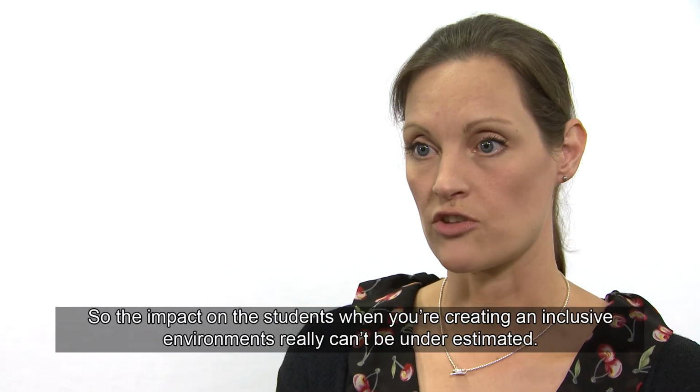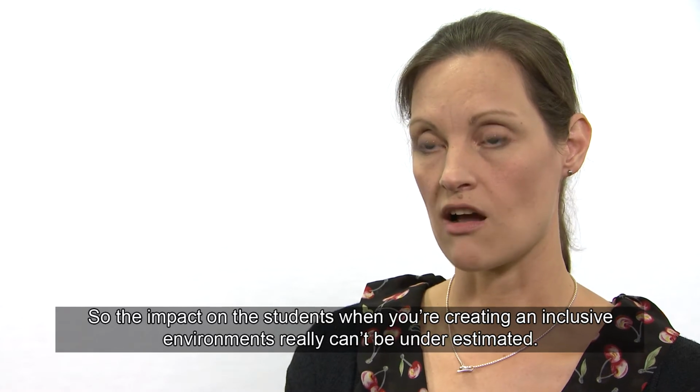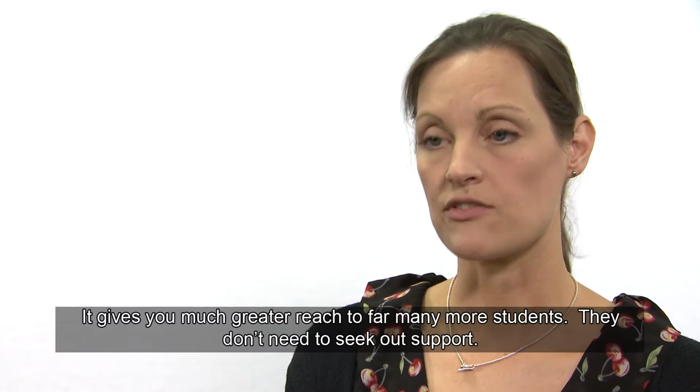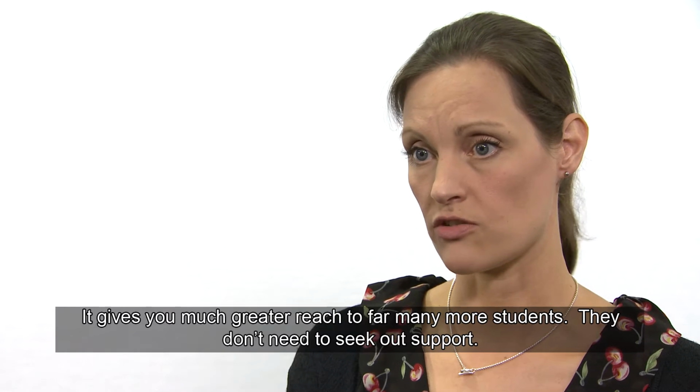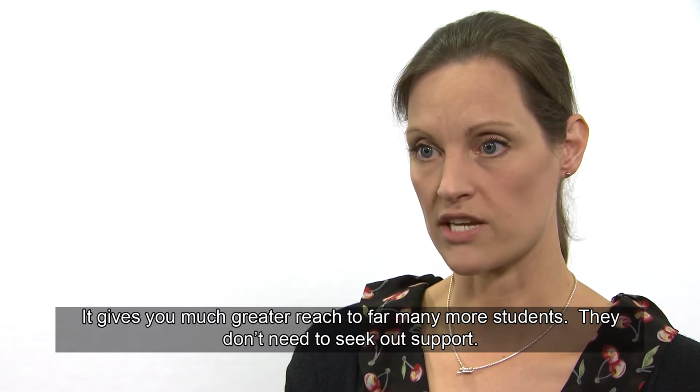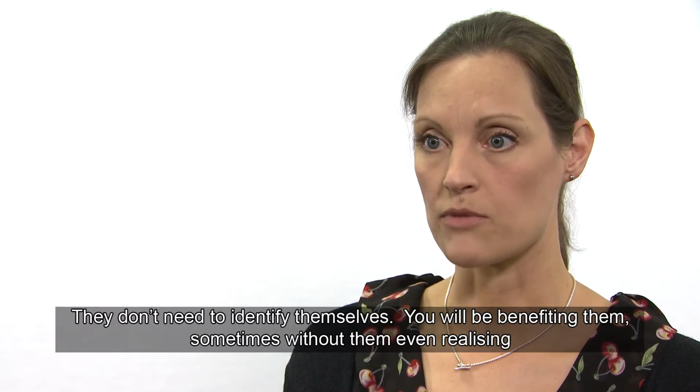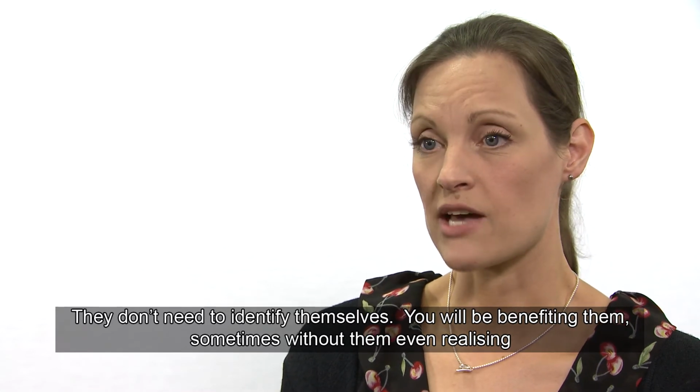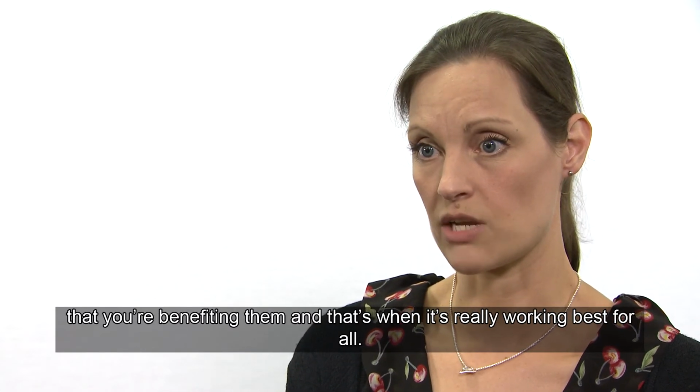So the impact on students when you're creating inclusive environments really can't be underestimated. It gives you much greater reach to far many more students. They don't need to seek out support. They don't need to identify themselves. You will be benefiting them, sometimes without them even realising that you're benefiting them, and that's really when it's working best of all.